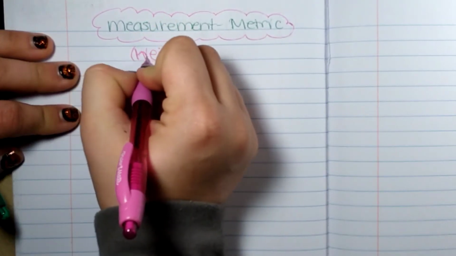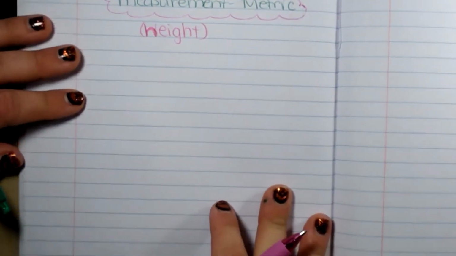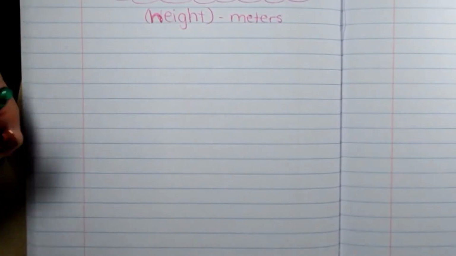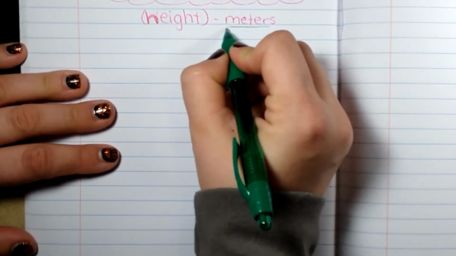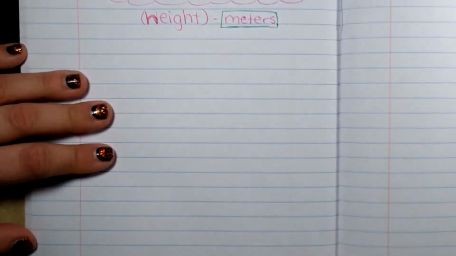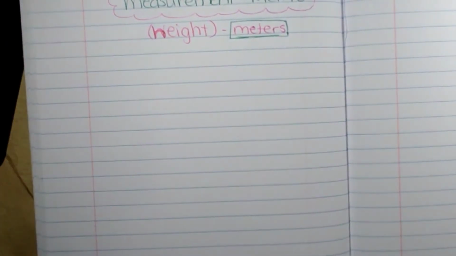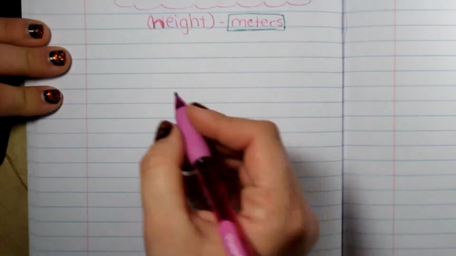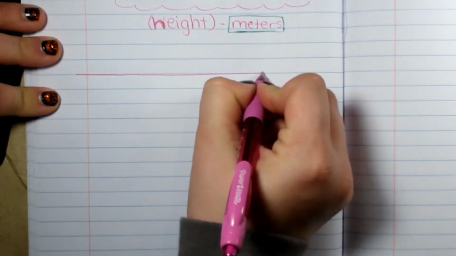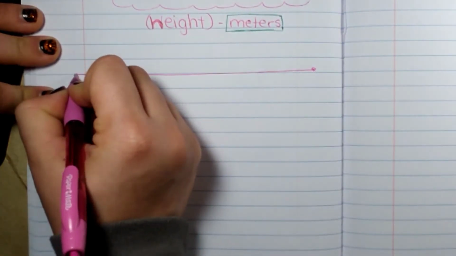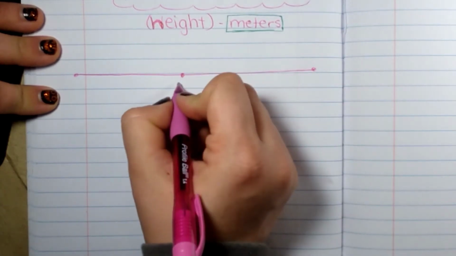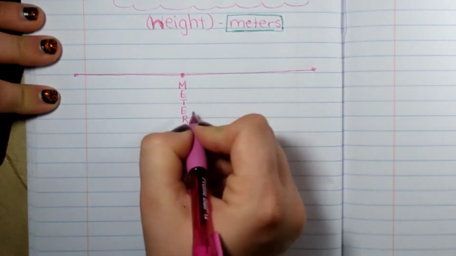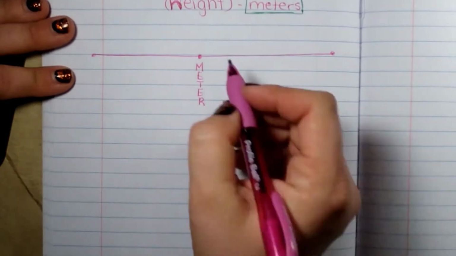Today we're going to do height, not weight, height. And that is measured in meters as our base. So meters is always what is going to be at the end of a prefix that I will be providing you. So I'm going to draw this line here. And in the middle is where just the word meter is. 1 meter. Okay?